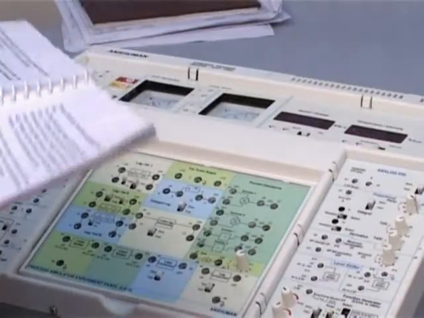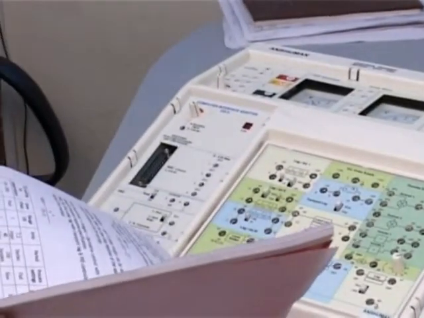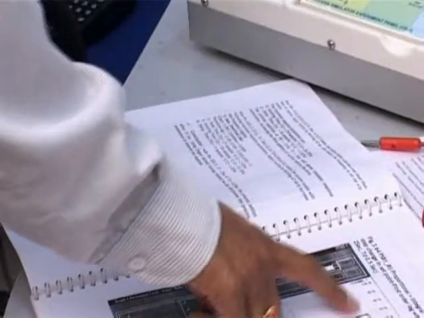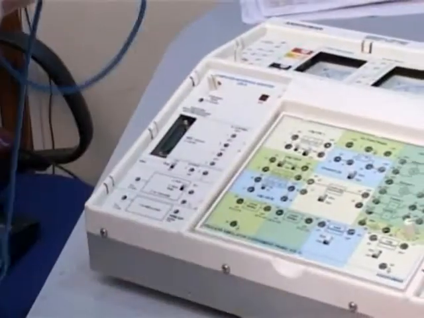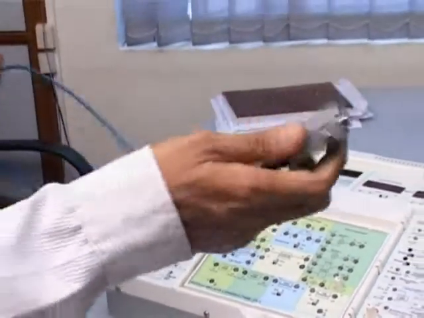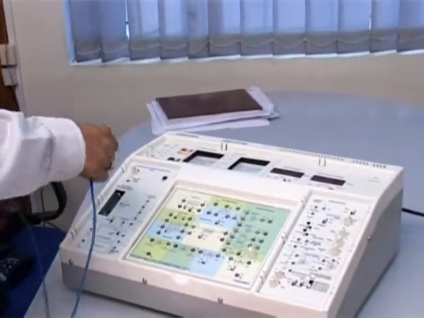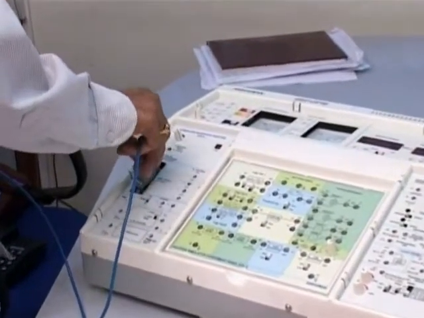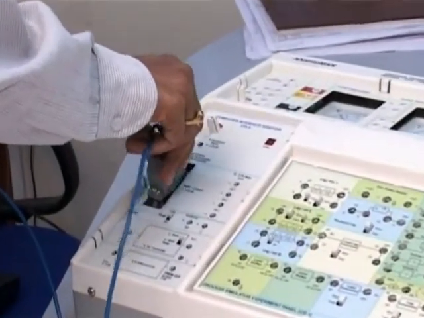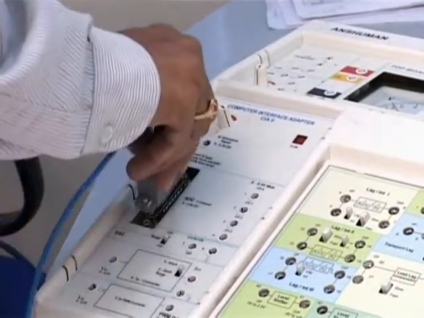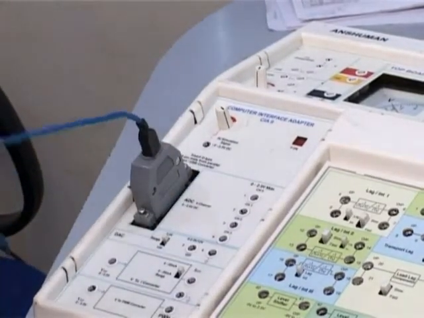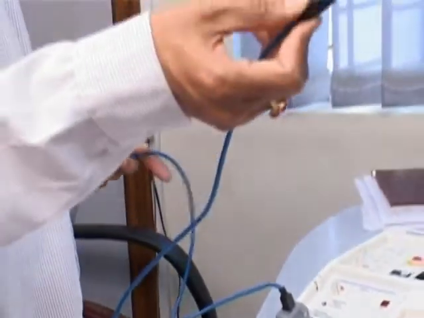This is an example of one experiment: proportional integration derivative with step-in change, first order lag with transport lag. For this experiment, connect the CIA card at USB, at the computer interface adapter. Connect the other end of the USB cable.